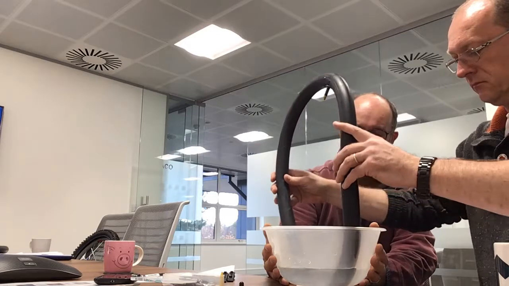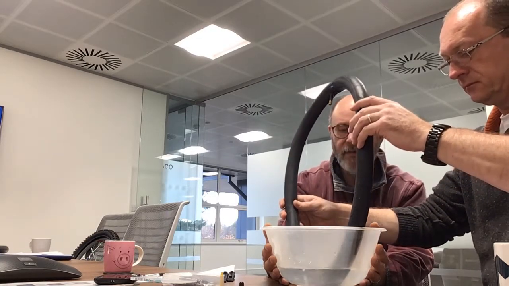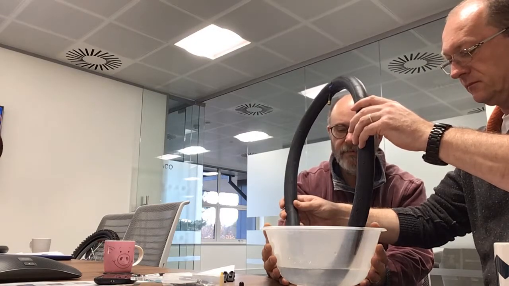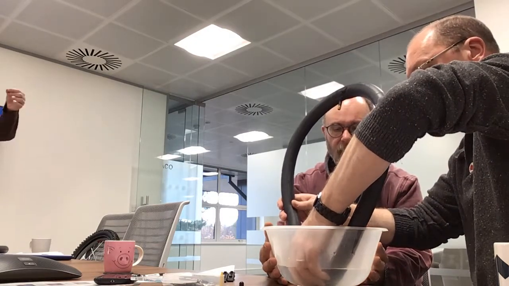See bubbles coming out? Yeah. Got it. Oh yeah. Right. So now you can see the bubbles. So if one of you wants to put your sort of finger on the hole or keep an eye on where that hole is.